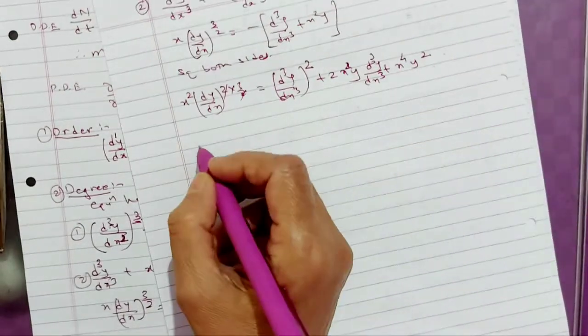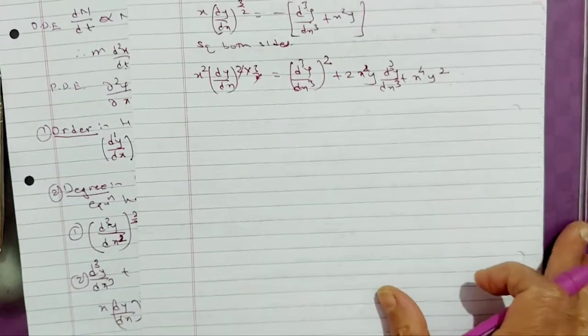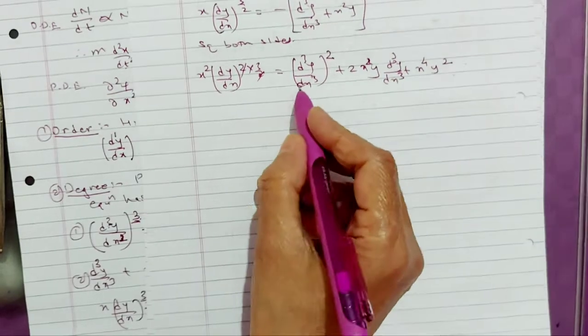So how much is left now? We will arrange the terms properly and we will get the final solution as far as degree and order is concerned.